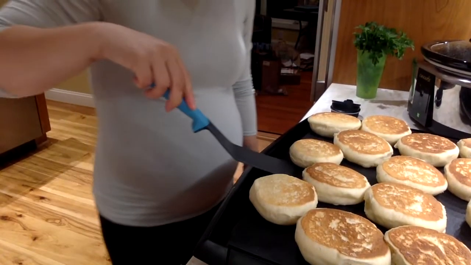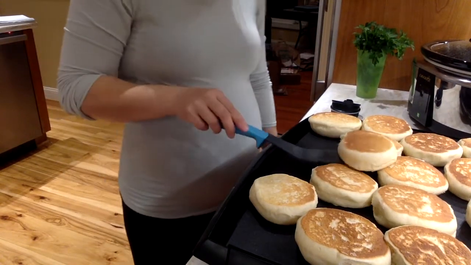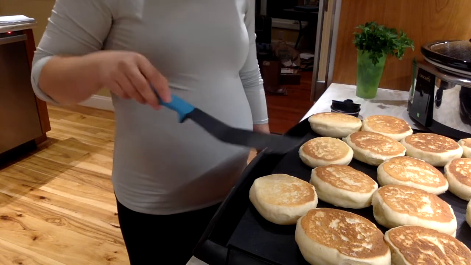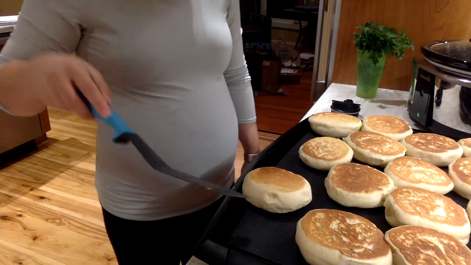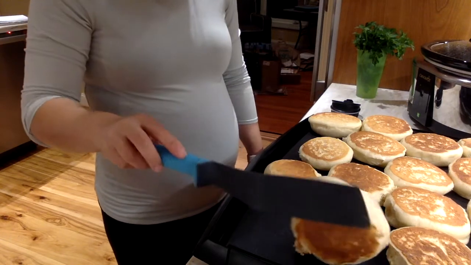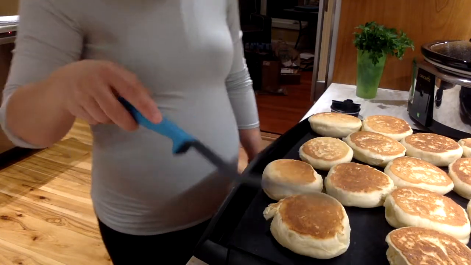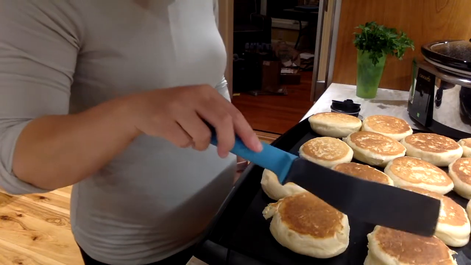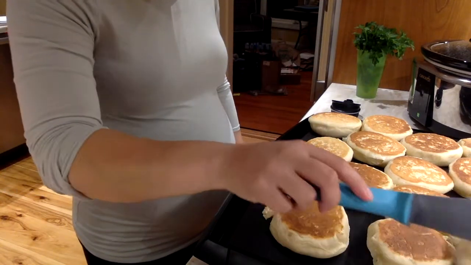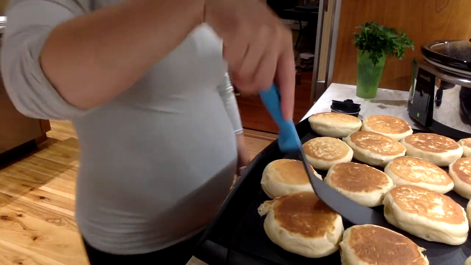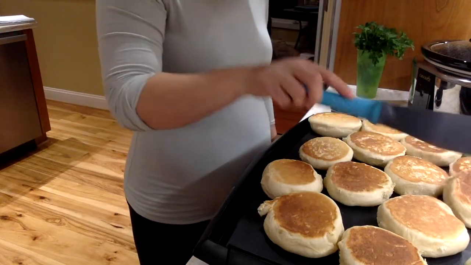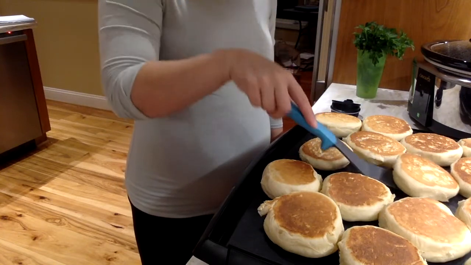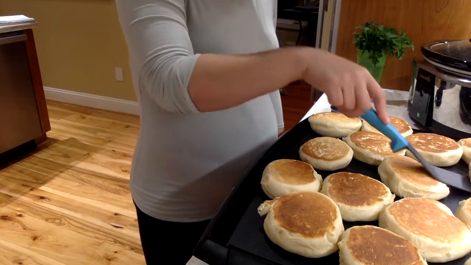All right, so these English muffins look like they're done on both sides, right? Brown on both sides. You can flip them over again just to check. These did cook a little faster than I thought they would. They browned a lot faster, so I probably will put them into the oven at 350 for about 10 minutes because I want to make sure that the insides are finished and not super gooey.